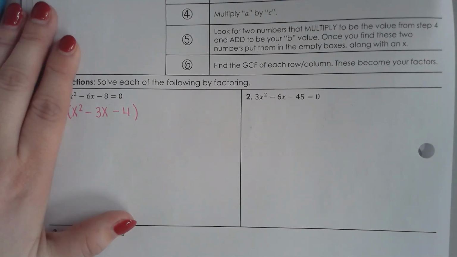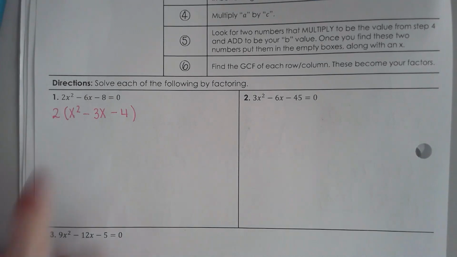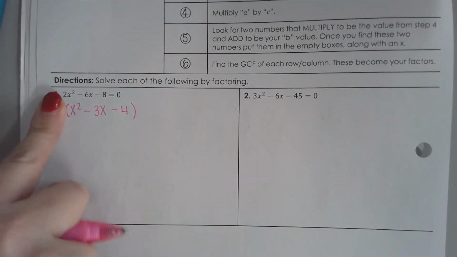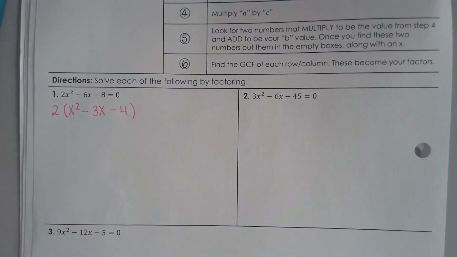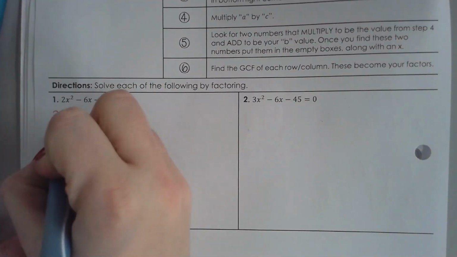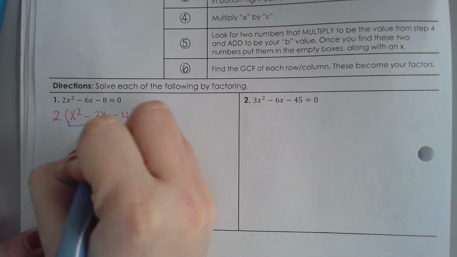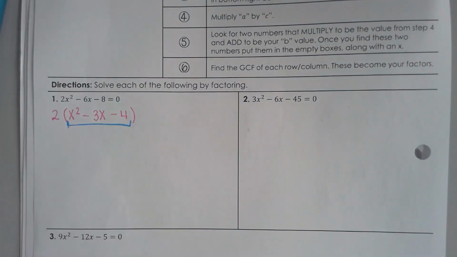So I told you it was going to get a little harder. Well, we're not really there yet, because sometimes when you can find the GCF, it'll turn it into one of the easier problems, and you don't have to do all that extra work. So what I'm going to do is look at what's left here in the parentheses.